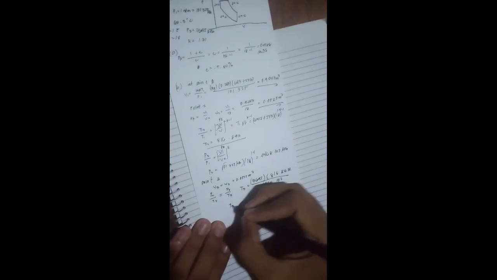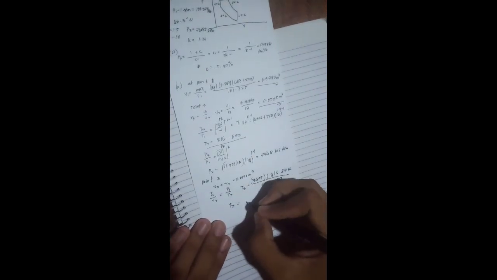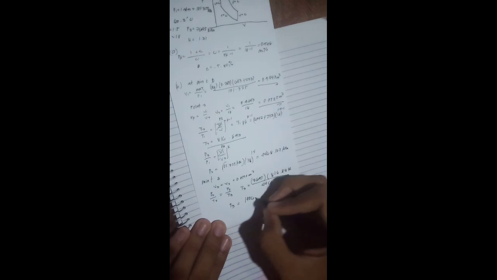So the value of T3 is equal to, from calculator, 1406.8579.